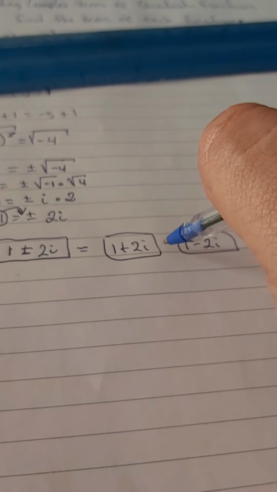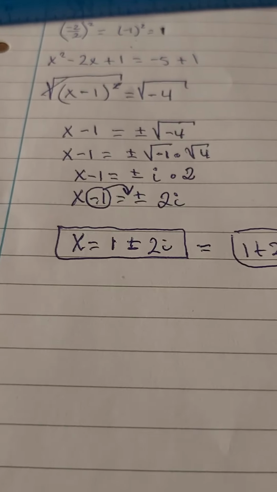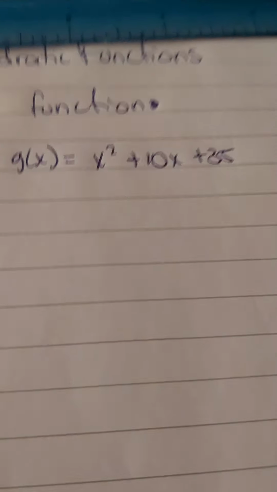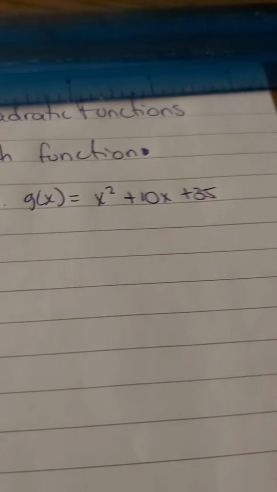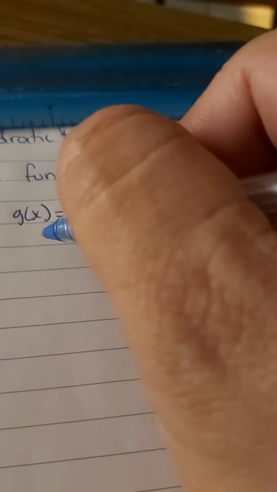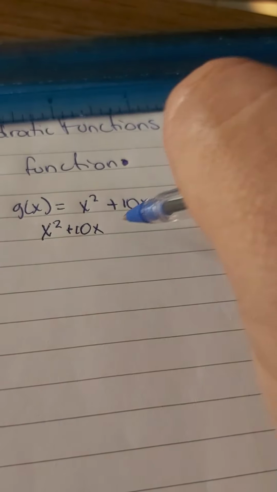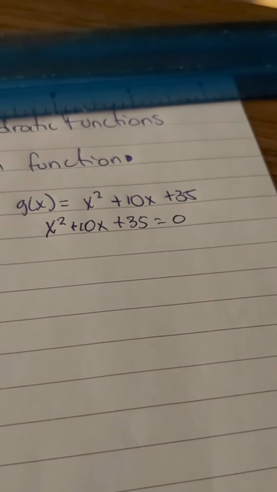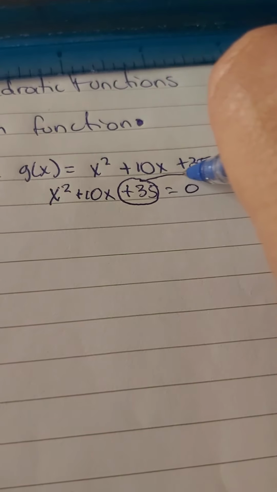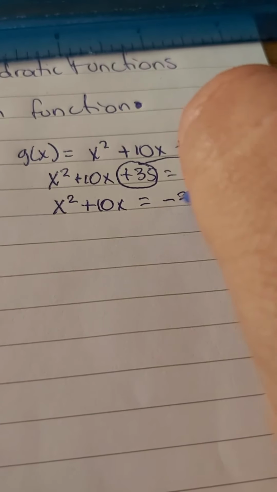Okay? And here we have our two complex numbers. Now, part B, we have g of x equals x squared plus 10x plus 35. Again, we write it as a quadratic equation, x squared plus 10x plus 35 equals 0. Pass 35 to the other side and we get x squared plus 10x equals negative 35.